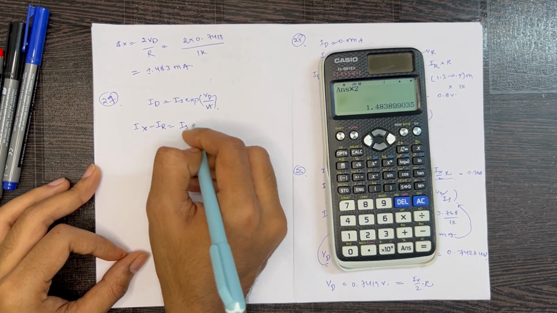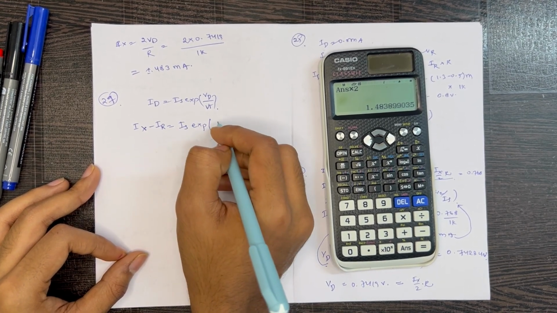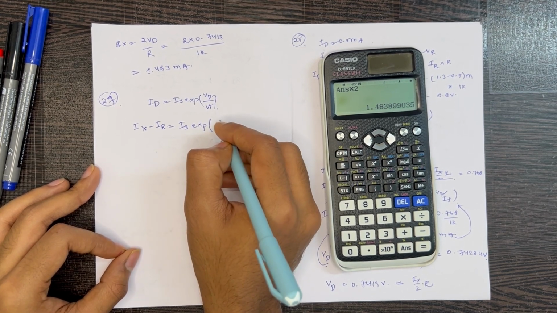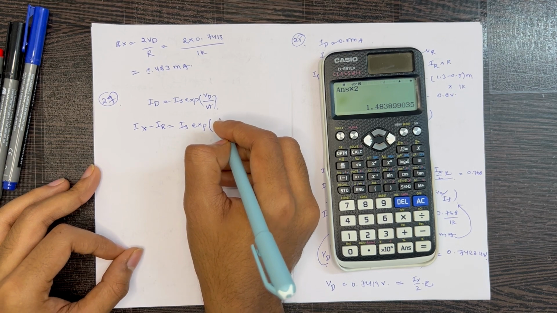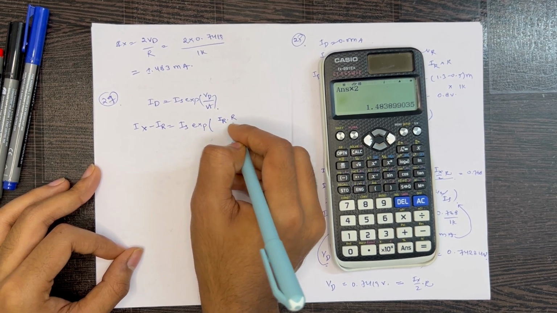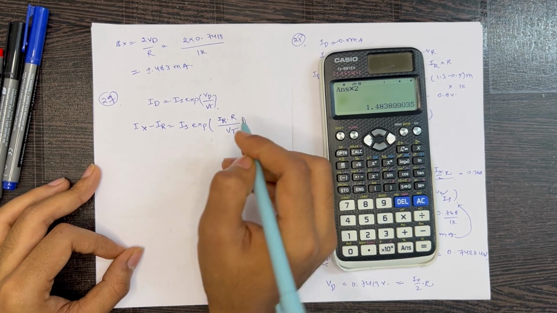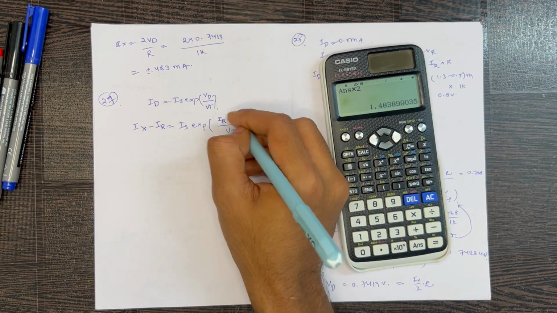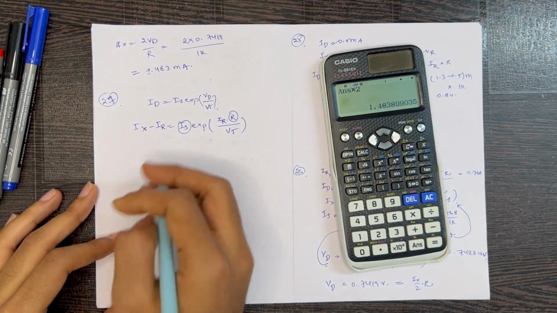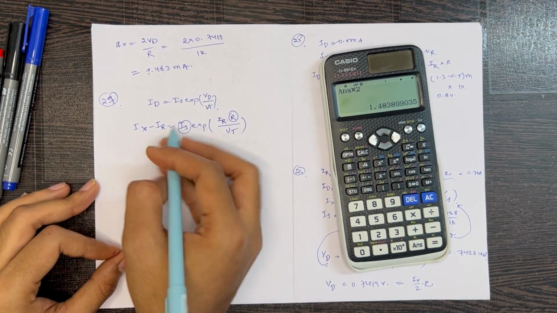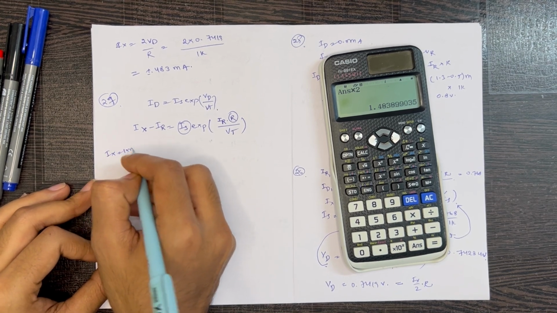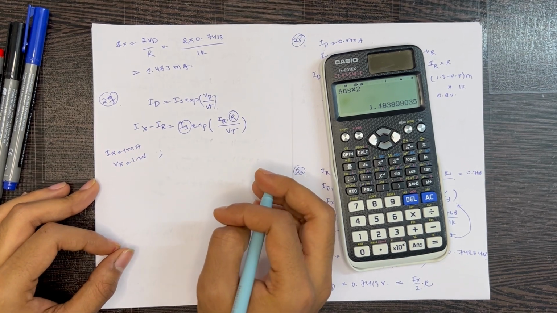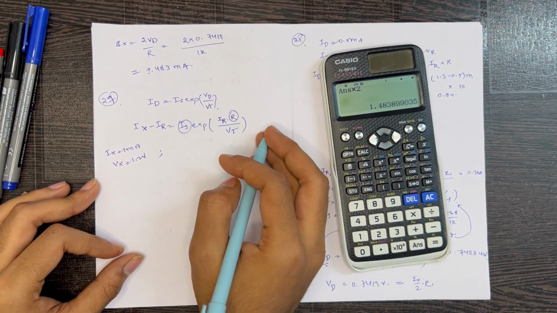That is equal to Is into exponential of Vd, which will be Vx. Vx is I into R, so IR into R by Vt. Okay. We need to calculate R and Is. Okay. Let's use the measurements they have given. For Ix equals 1 milliampere, Vx is 1.2 volt. Vx will be Vd as usual.